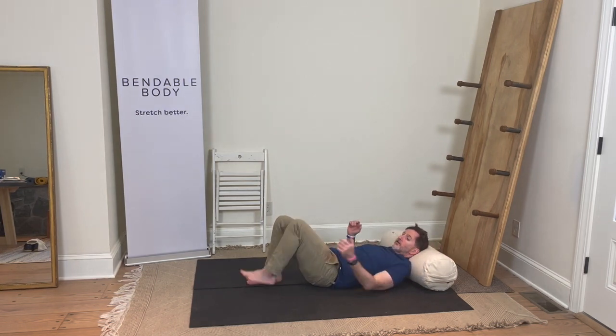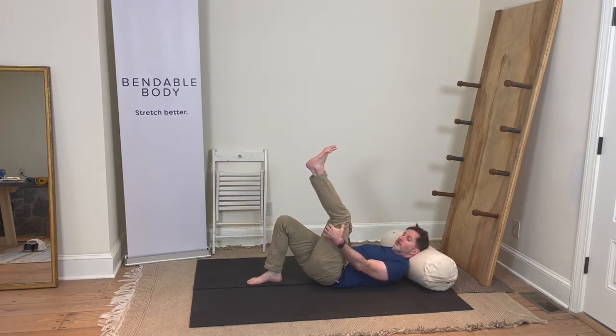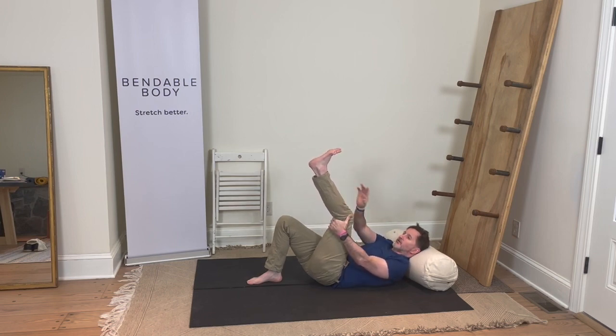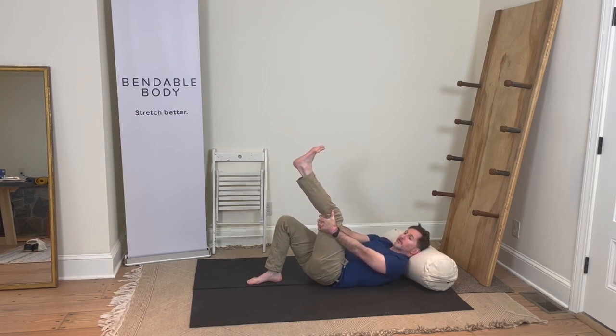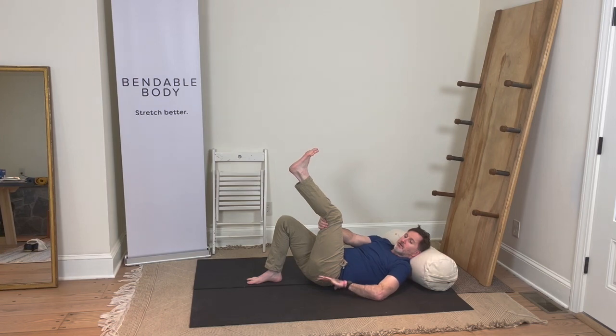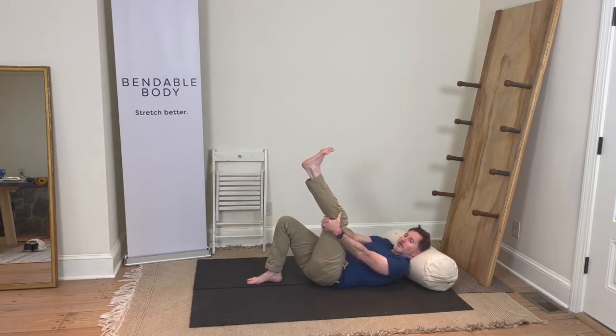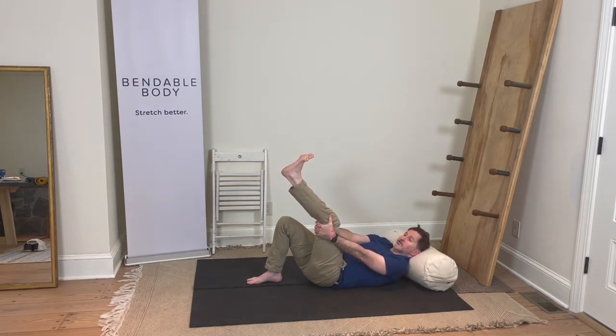Okay, central hamstring. So we're going to resist and lengthen this muscle group. And we want to keep a flex in our foot, a little bend in our knee, interlock our hands behind our knee, okay? We're going to press our leg into our hands away from our body. And then if you can create a little arch in your low back, like flex your pelvis a little bit, that's helpful.